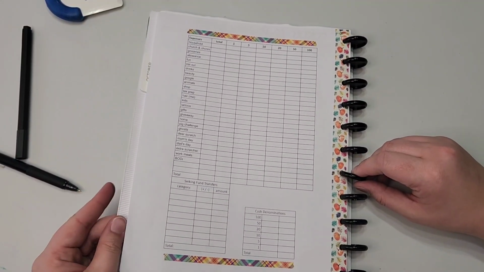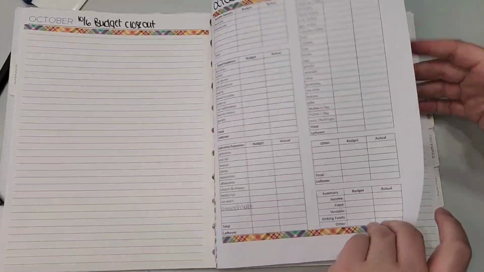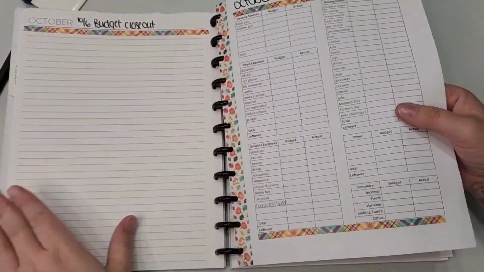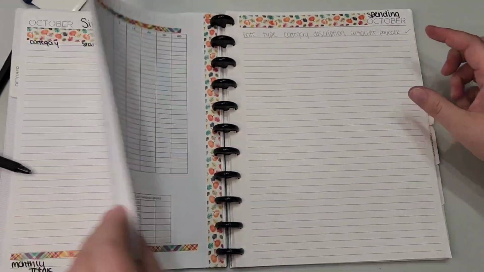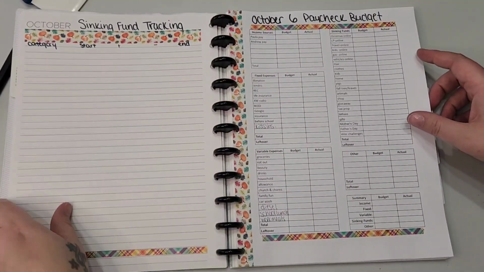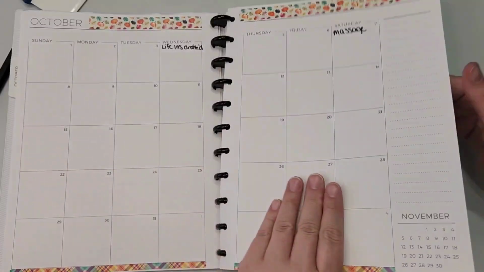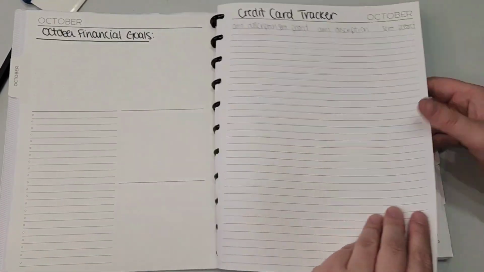So yeah, if that's interesting to you, this is getting October set up here in my budget book.